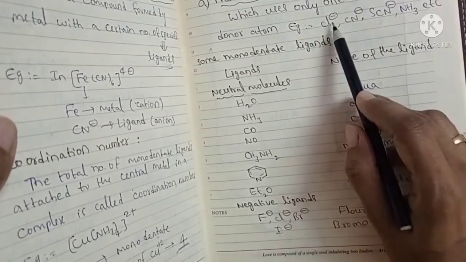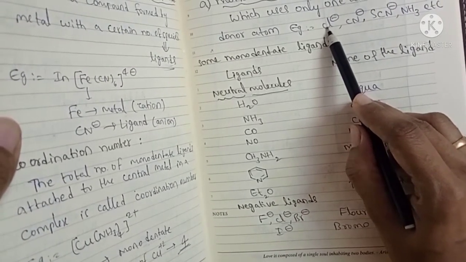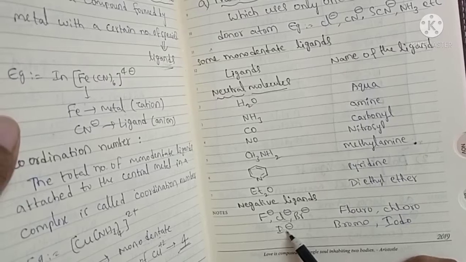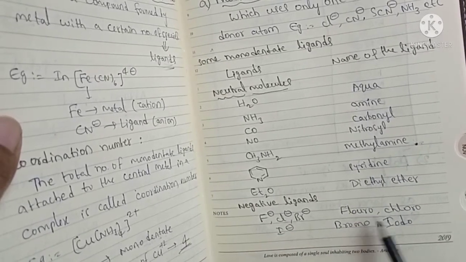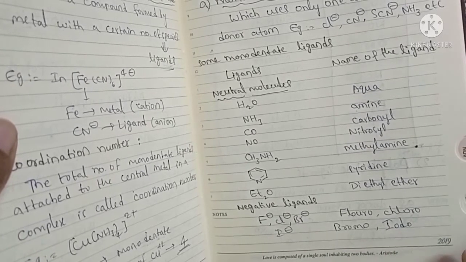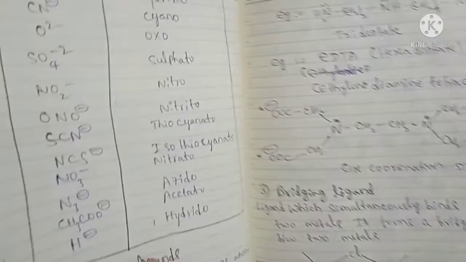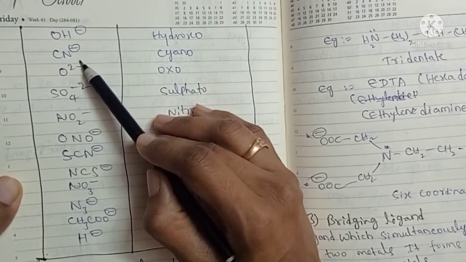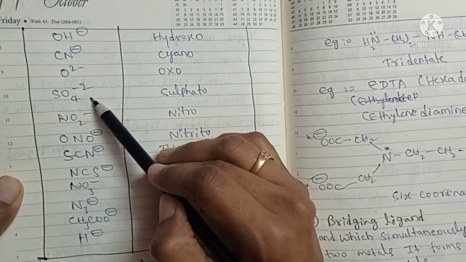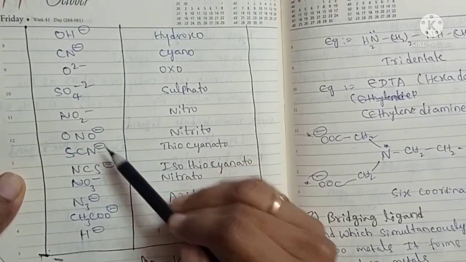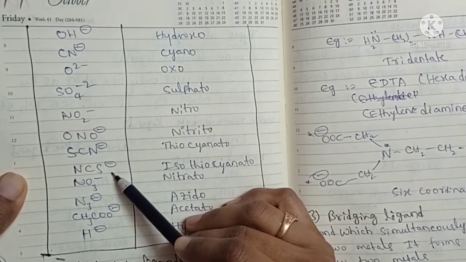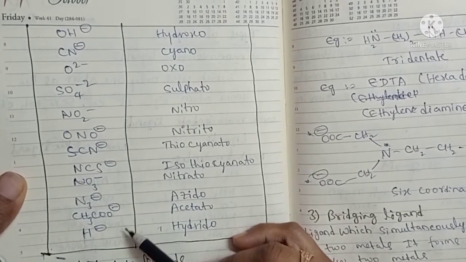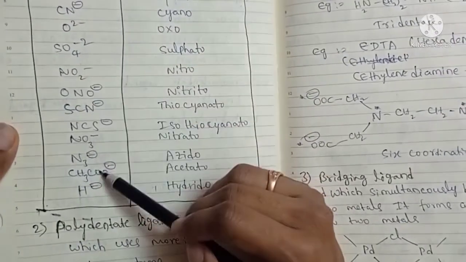And negative ligands. Negative ligands are negatively charged species that use only one donor atom to form the complex compound. For example, F minus, Cl minus, Br minus, I minus. The names of these ligands are fluoro, chloro, bromo and iodo. So these are negative monodentate ligands. And let us see some more examples. This is hydroxo, this is cyano, this is oxo, sulfato, nitro, nitrito, thiocyanato, isothiocyanato, nitroso, and azido, and acetato, and hydrido. So these are some negative monodentate ligands.